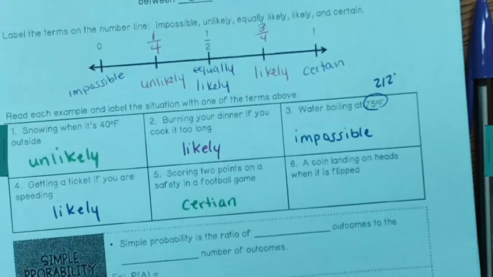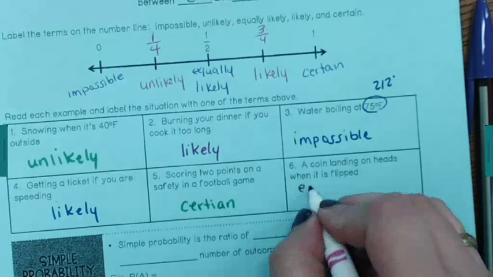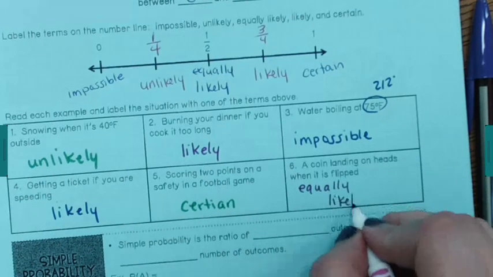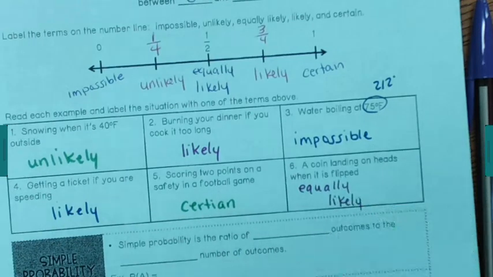And then finally, a coin landing on heads. Equally likely, good. You might see these questions again, so make sure that you have them and you have the right answers.